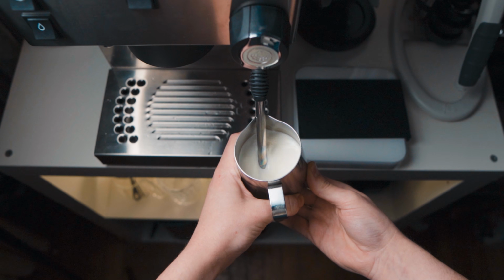Okay, so that wasn't that hard, right? In theory, it's not that hard. We're trying to induce a vortex or a whirlpool to distribute the air that we're injecting deeper into the pitcher, breaking down big bubbles into tinier bubbles, creating velvety, delicious microfoam.